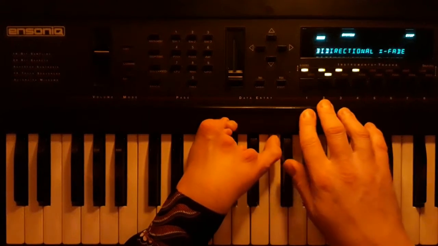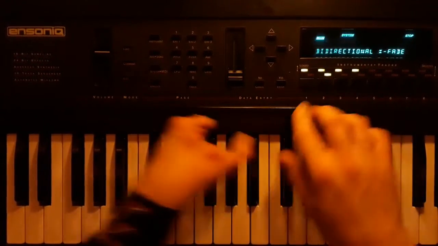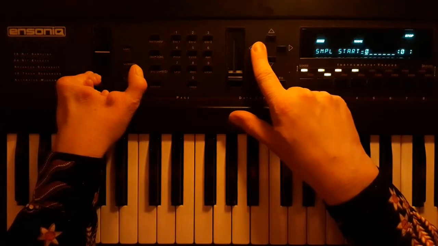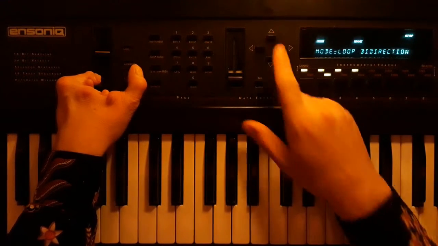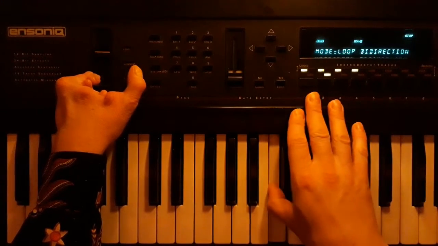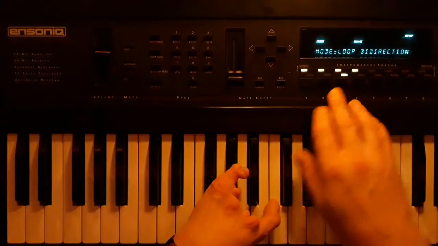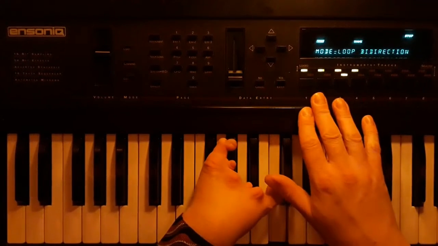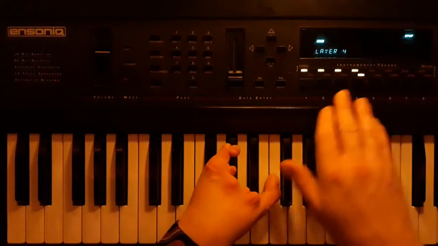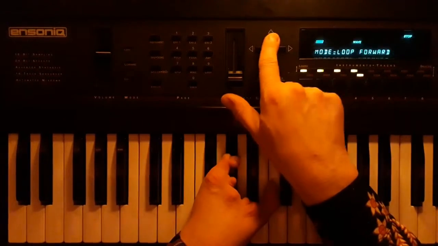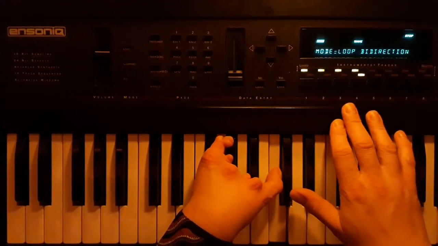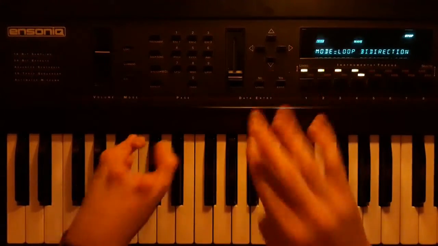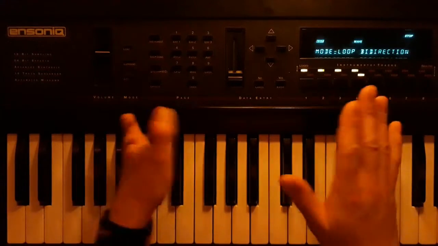I already set up the loop points for the other samples, so I'll switch those on. And for the third sample and the fourth one. So now we have 4 sounds, not 5, that are fairly well looped.